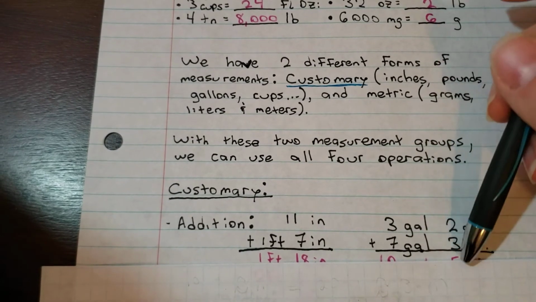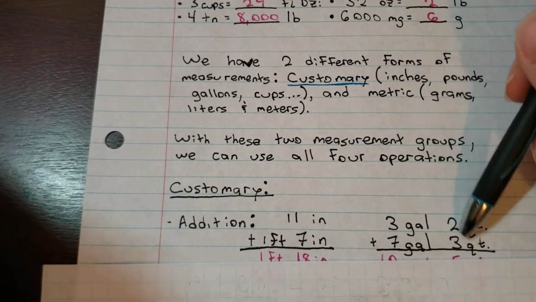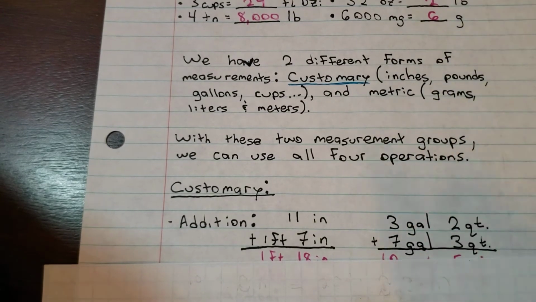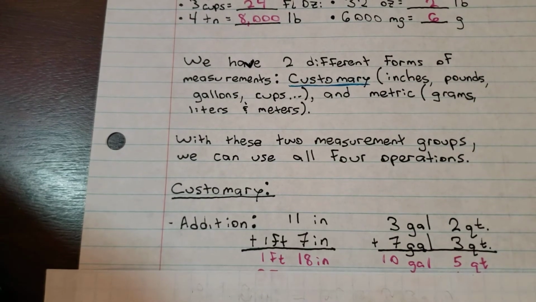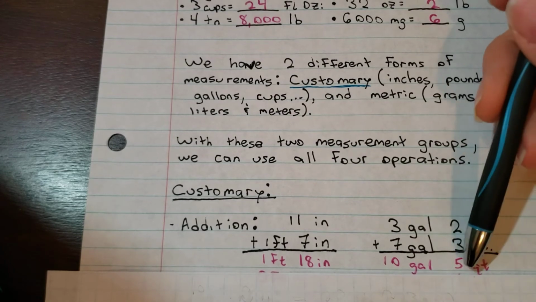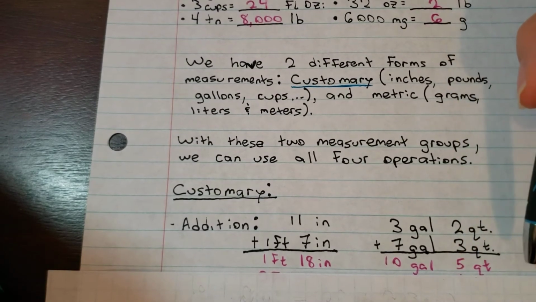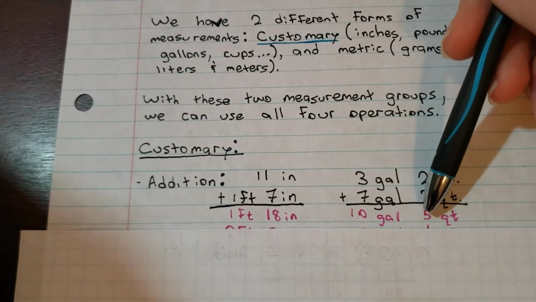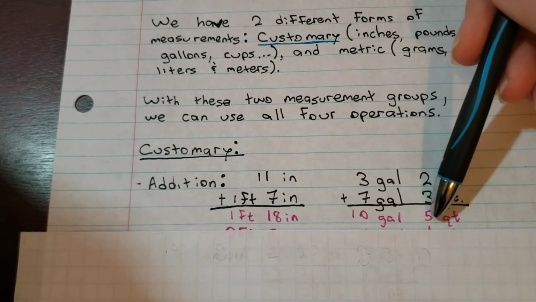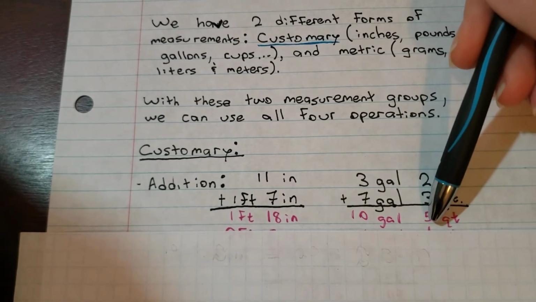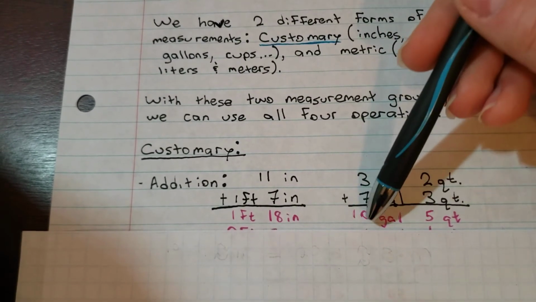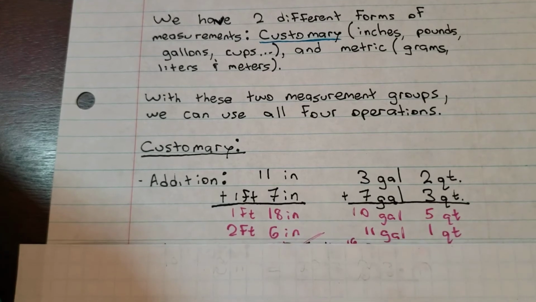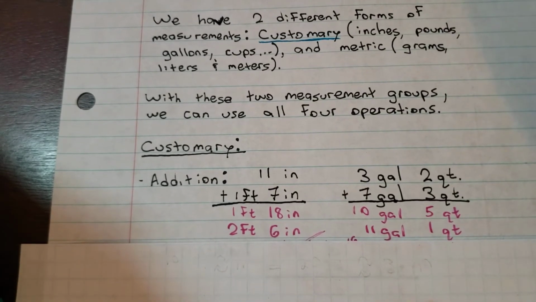I'm going to add my quarts and my gallons. This is going to give me 10 gallons and 5 quarts. But again, these quarts will simplify. So in 5 quarts, I have 1 gallon, 1 quart. So one of these is going to carry over. That's going to give me 11 gallons and 1 quart.